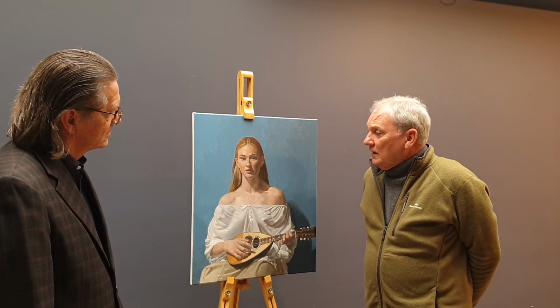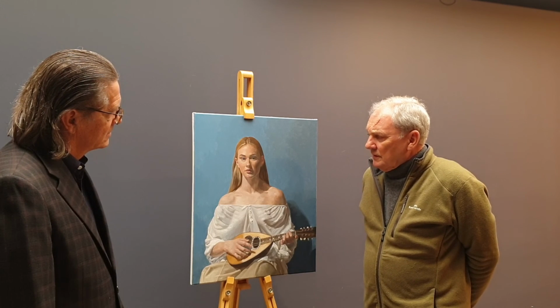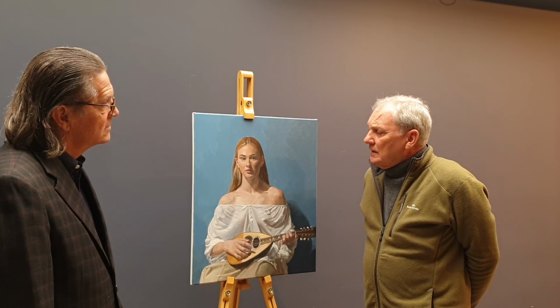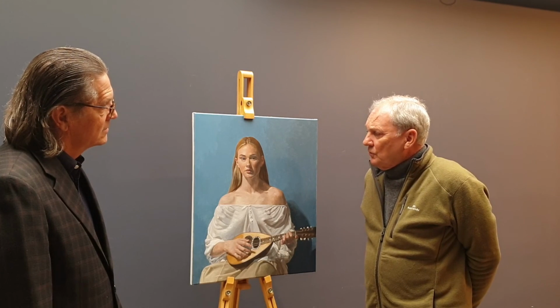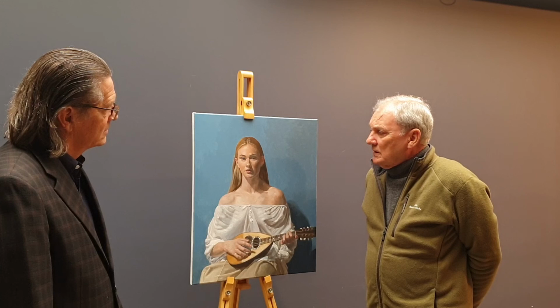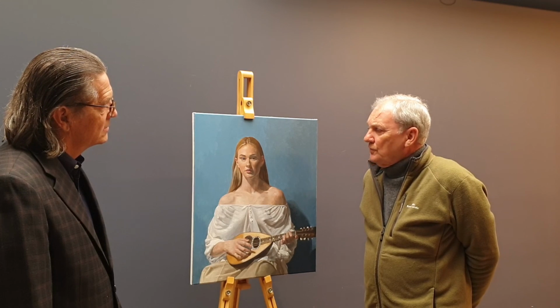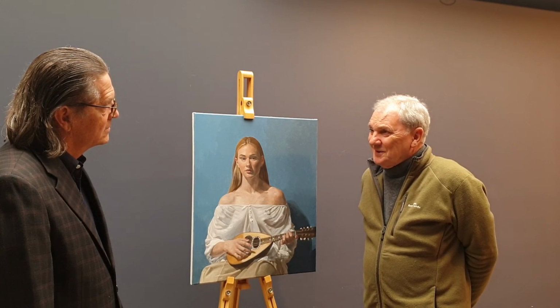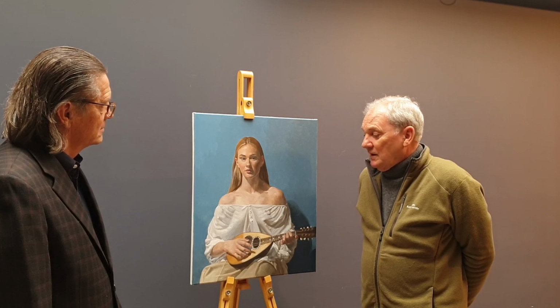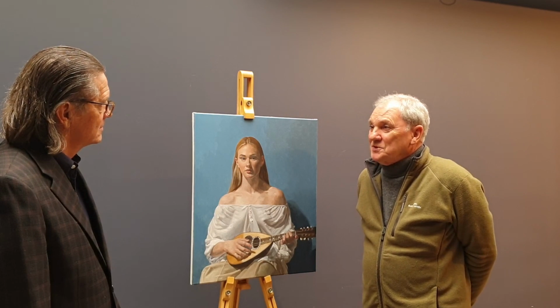It's a young girl. I think she's around about 18 when she sat for it, and it was getting the youth that I wanted to particularly show in this, and once again the use of the mandolin as a compositional device.